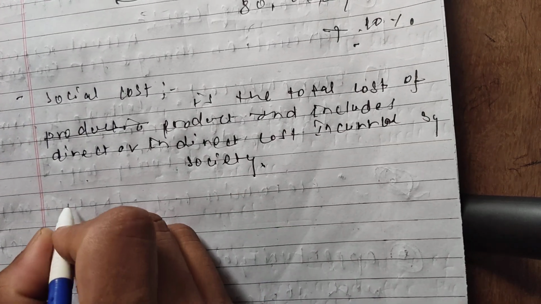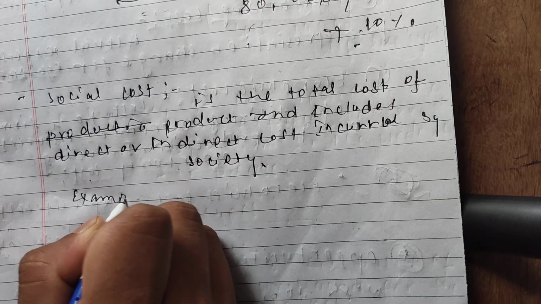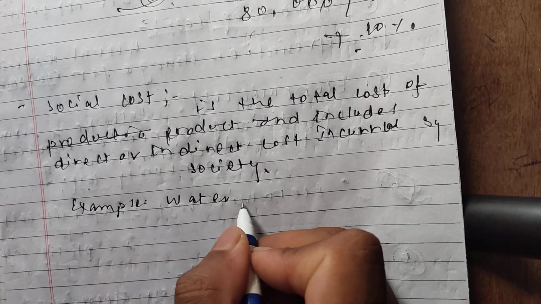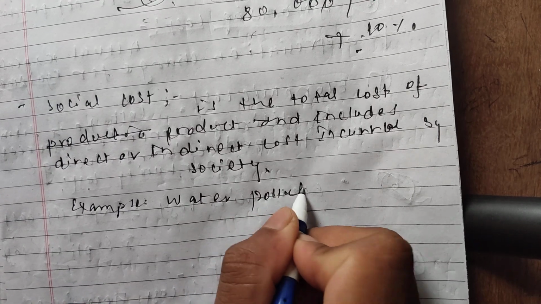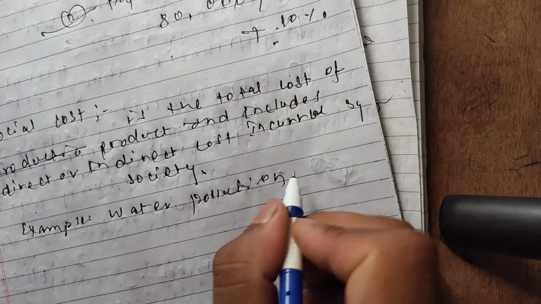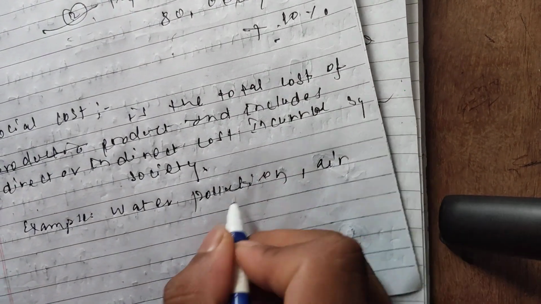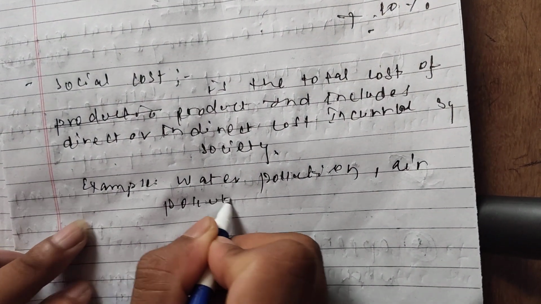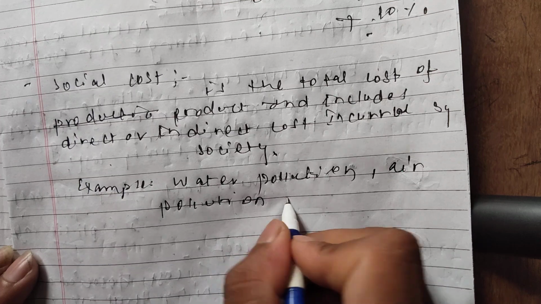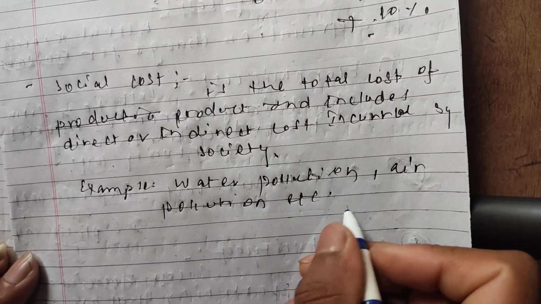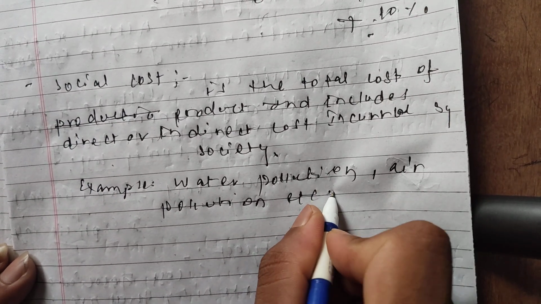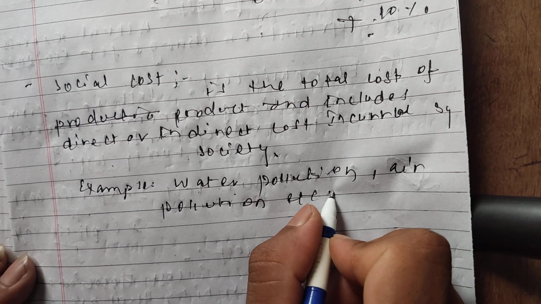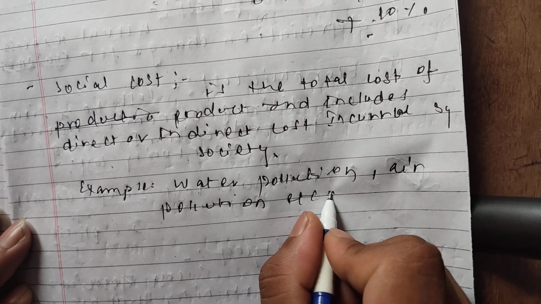We can understand social cost with examples: water pollution, air pollution, etc. These are different types of expenses that are incurred by society, directly or indirectly, because of companies.